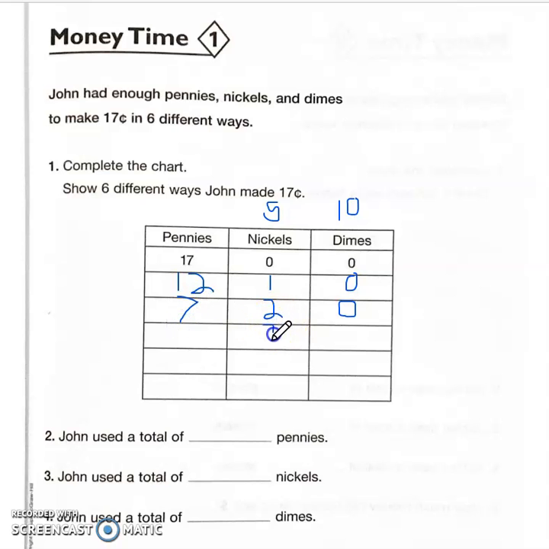What if we had 3 nickels? Now counting by 5s, that'd be 5, 10, 15 cents. So obviously no room for dimes. 15 cents out of 17 cents. How much would be left after that? We would be down to 2 in pennies, right? What else could we do?